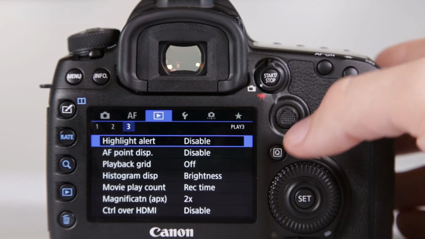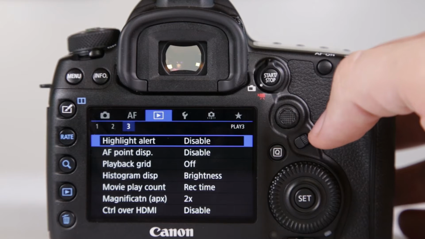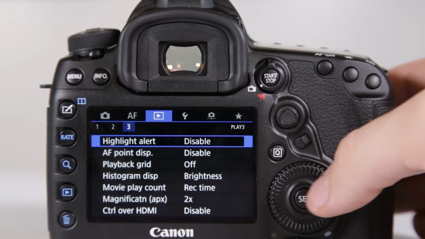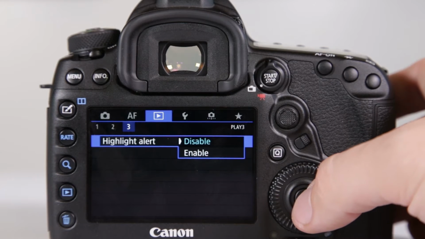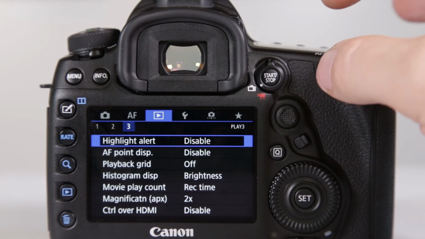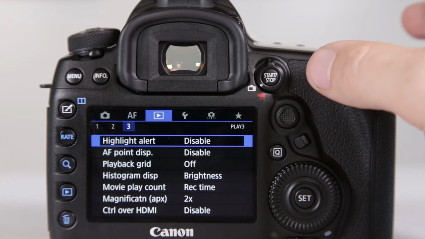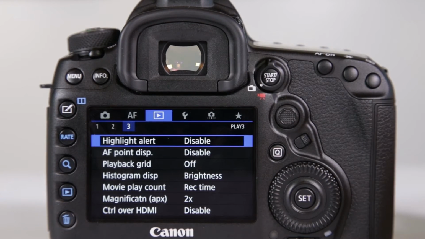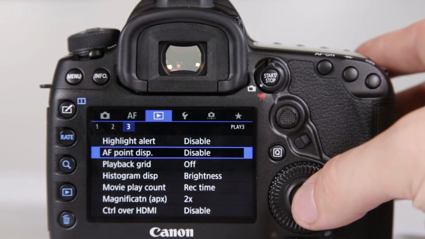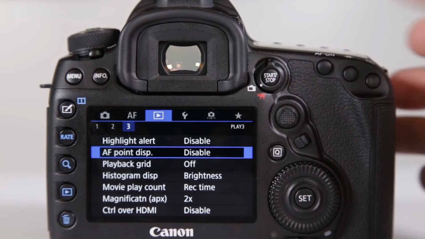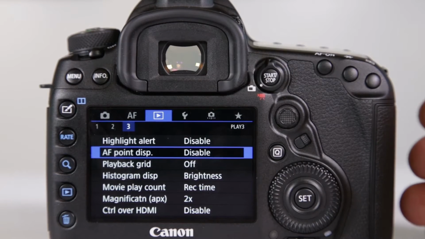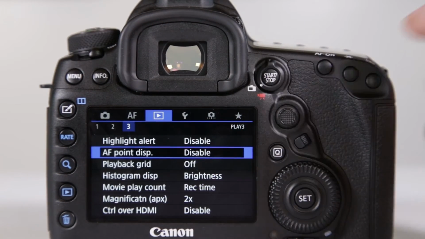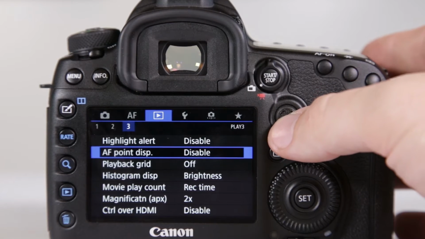This section here is specifically for when you're in playback and you're looking through things, like for edits. So highlight alert, this will actually display a flashing warning when you have a highlight, something that's blowing out a little bit. Autofocus point display, if this is enabled, then when you're in playback mode, you'll actually see which autofocus point was picked, if you were using an autofocus lens, or at least if you had autofocus on.